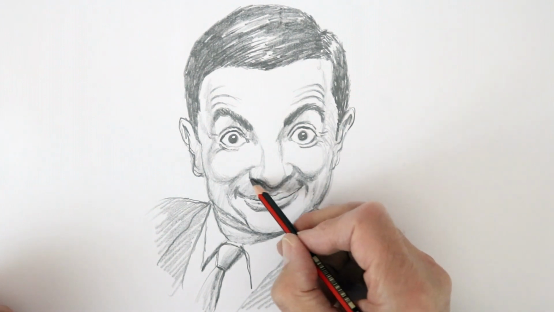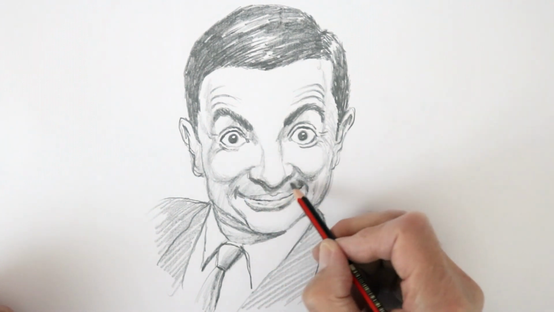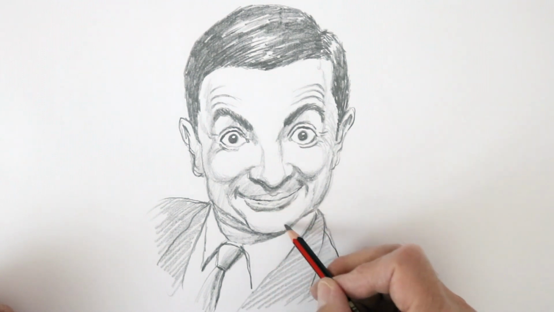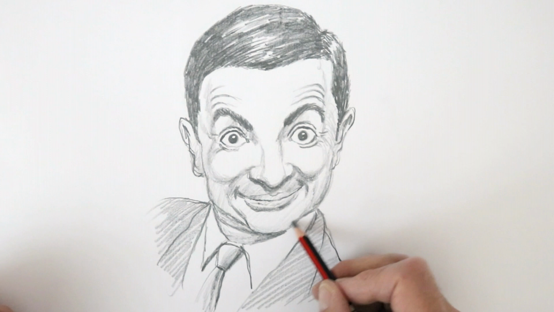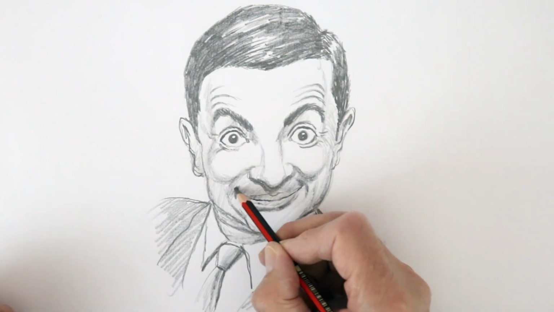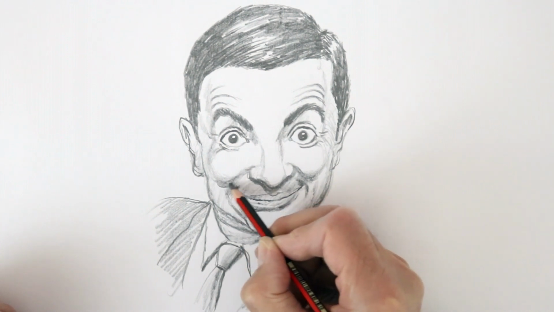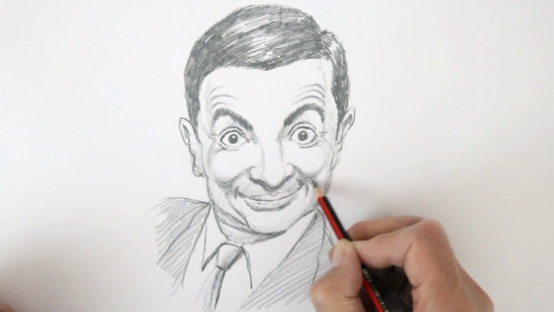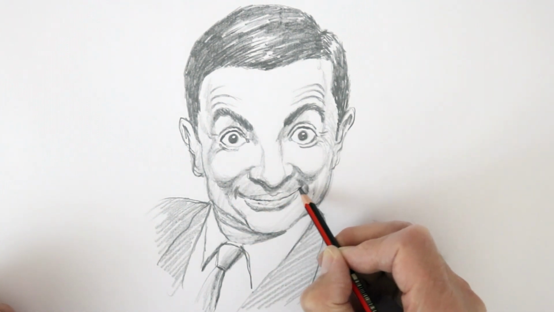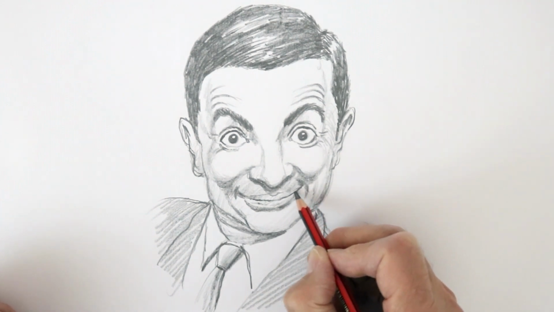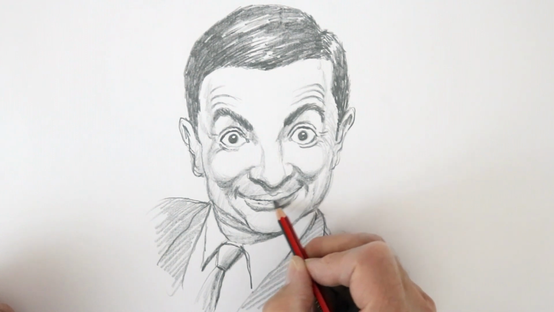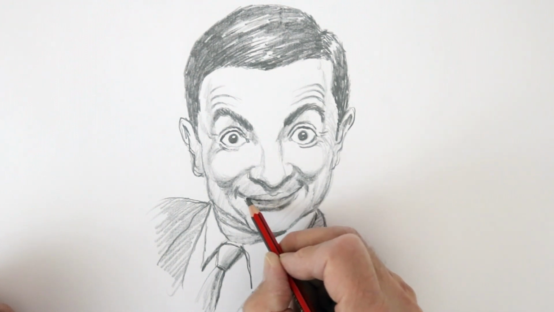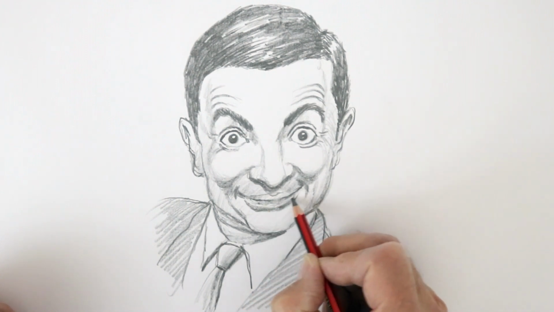I think what's characteristic of Mr. Bean is it's quite dark in this area here, you know, and his chin does tend to stand out a little bit. Take it back a little bit like that, and then a bit more of this deep shading under his cheeks here. And it gets that nice quirky look, and also a bit of dark shading on his bottom lip there, like that.